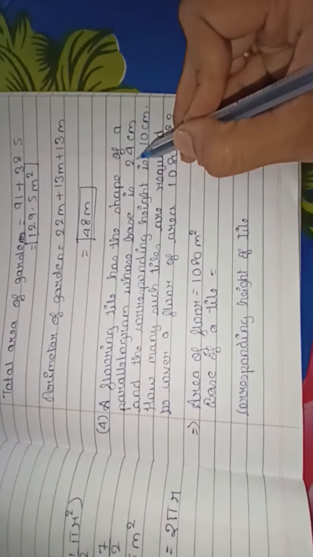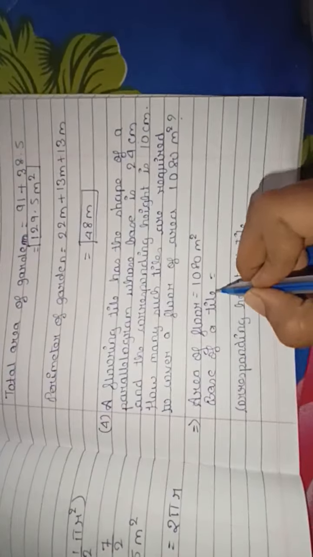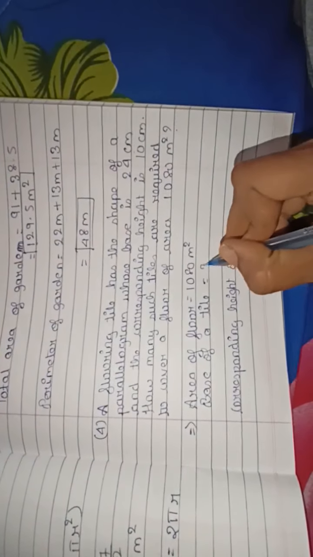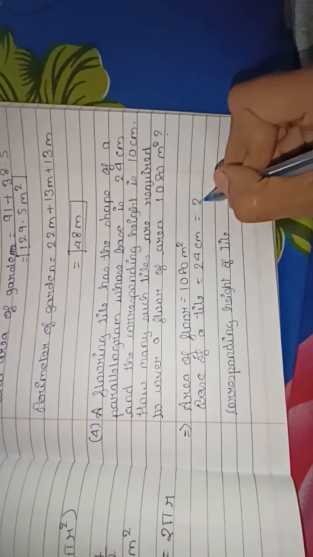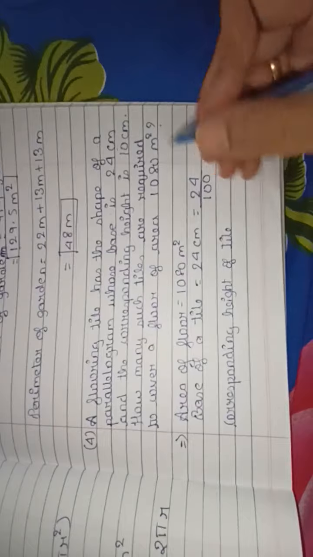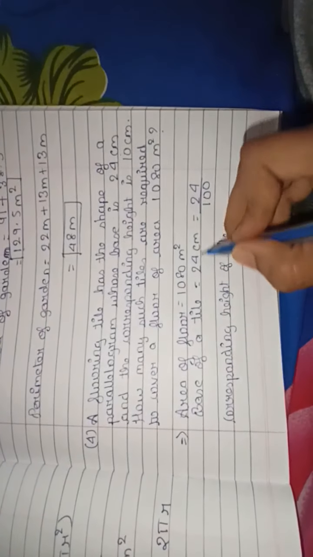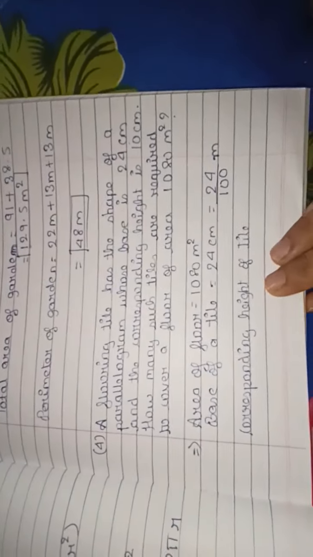So we have to convert this centimeter unit into meter. So base of a tile is 24 centimeters. If we convert it into meter, that will come to 24 by 100 because 1 meter is equal to 100 centimeter. So 24 centimeter is equal to 24 by 100 meter. Now it is converted into meter.